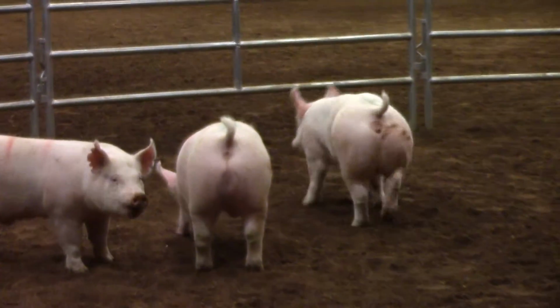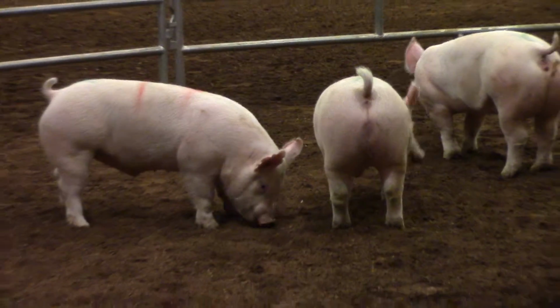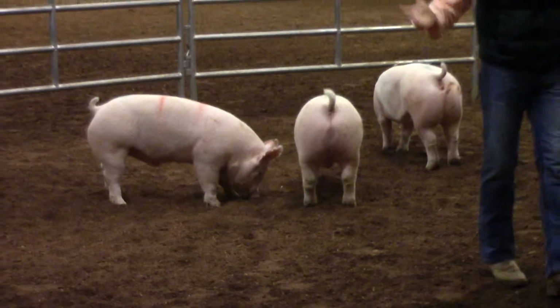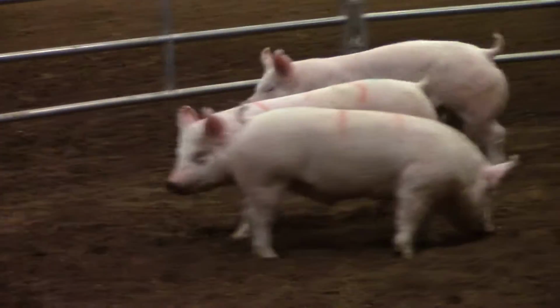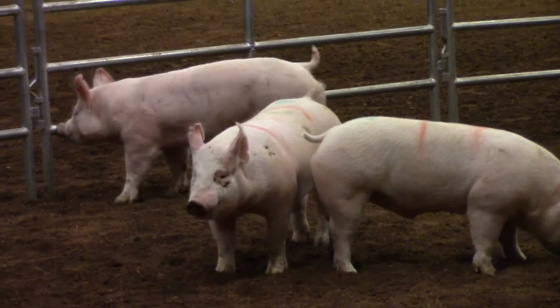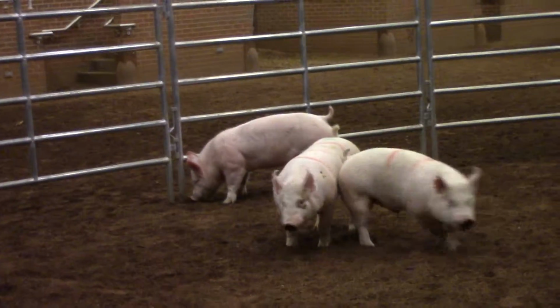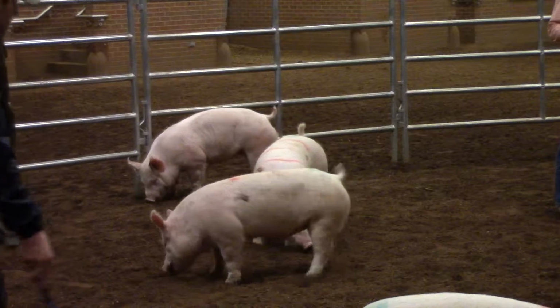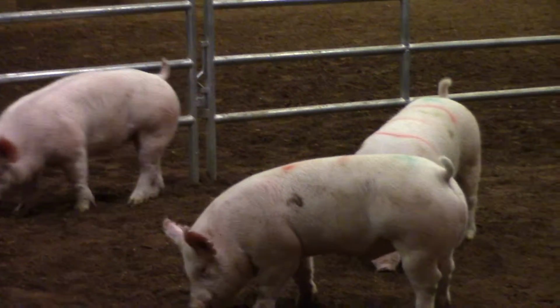We have to work harder to get the angles we want because these animals are moving free. So it's really important to get the angles that will give you the best idea of which animal is the best.